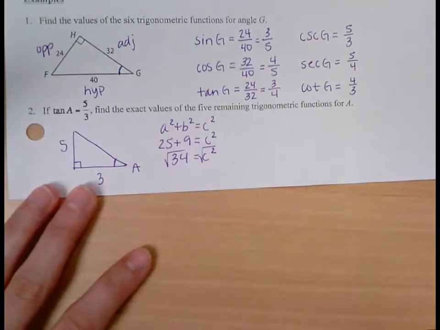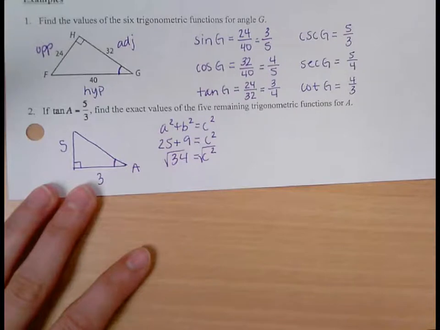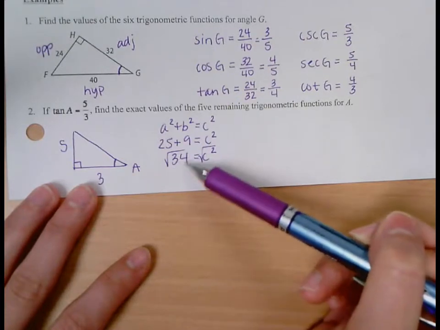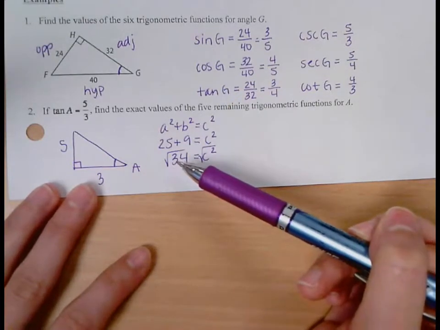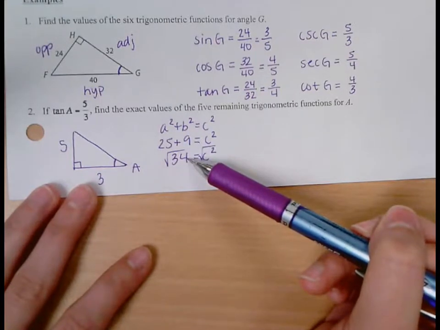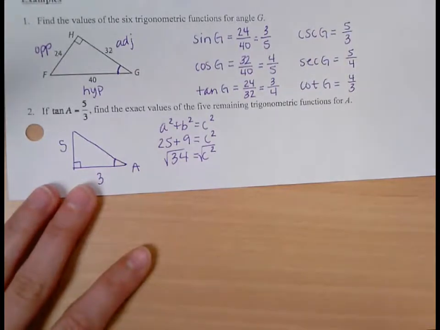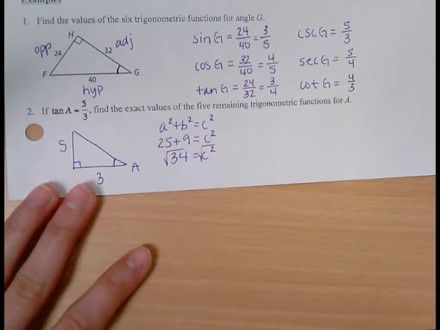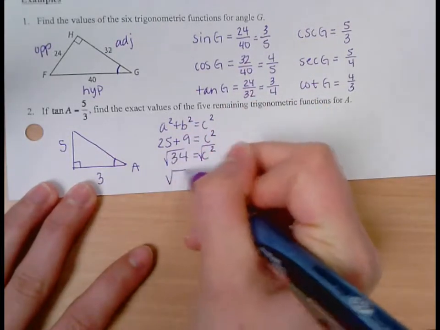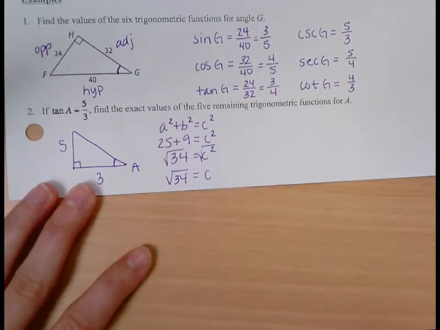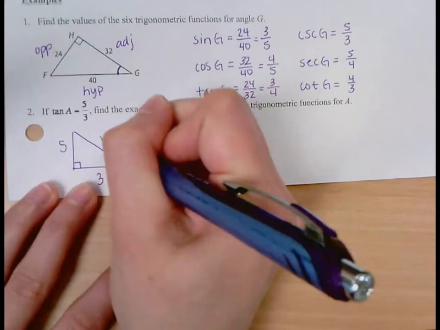However, I still want your answers simplified. This is thinking back to chapter 6 when we simplified radicals. If there is a perfect square that goes into your value here, you should simplify the square root. So is there a perfect square that goes into 34? I see some no's already: I can't divide it by 4, I can't divide it by 9, can't divide it by 16, and the next one's 25, that's not going to go into it either. So this is already simplified, so I would just leave it as the square root of 34. Okay, so that's my hypotenuse.